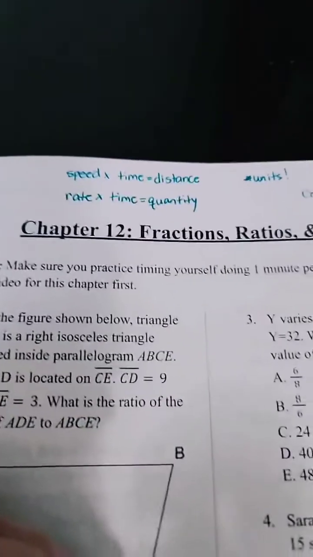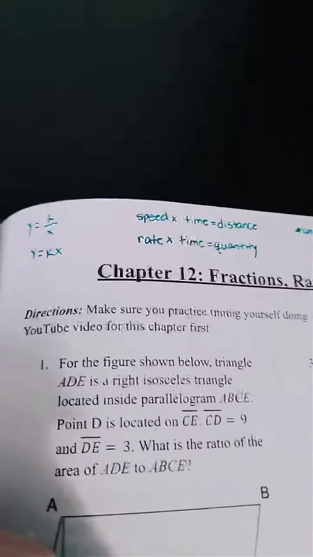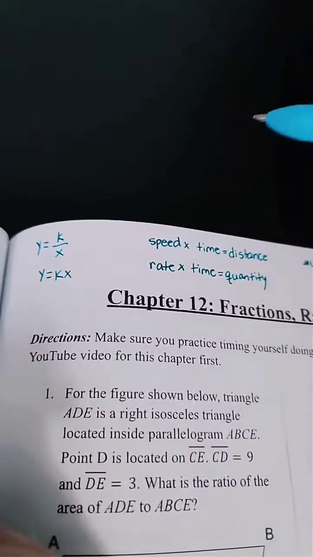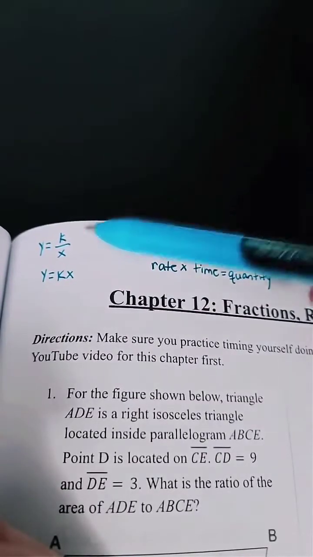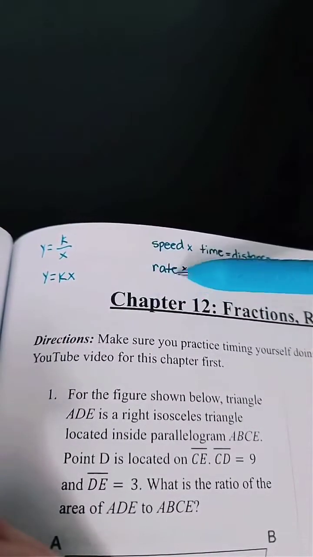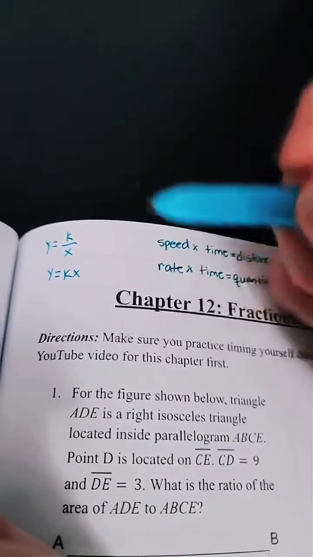Okay, so today we're going to be doing chapter 12, the fractions, ratios, and rates chapter in my book, Overcoming ACT Math by Sofia Garcia. So first we're going to go over some reminders. Remember, always look at the description for any updates to these. And I'm going to give a brief summary about some things that you need to remember before doing problems.